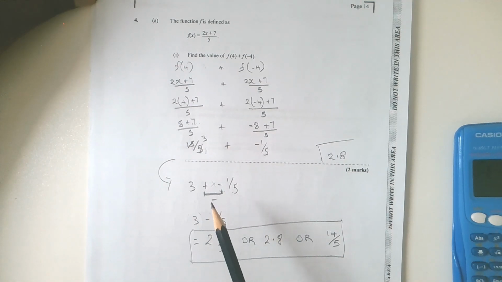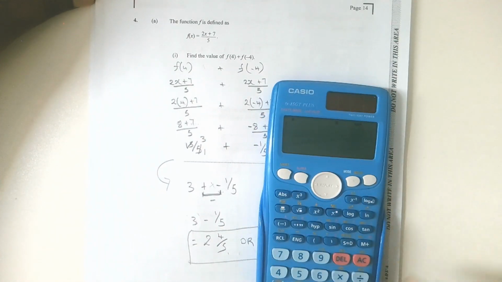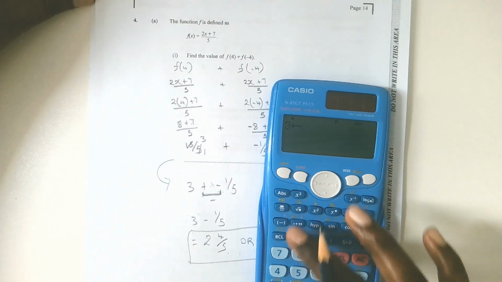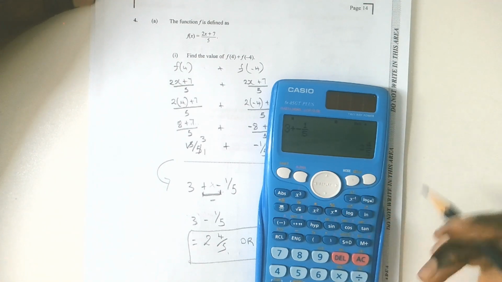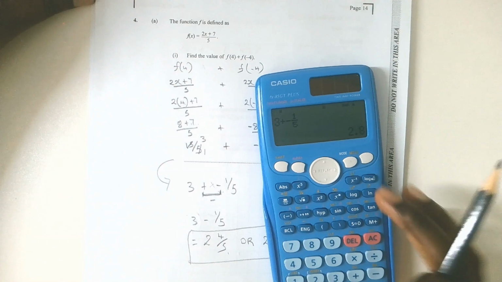If you don't know how to navigate your signs, just use your calculator. You can input 3 plus -1 over 5, and you're going to have the same value as 2 4/5 or 2.8.